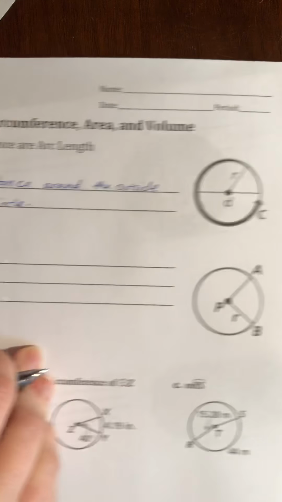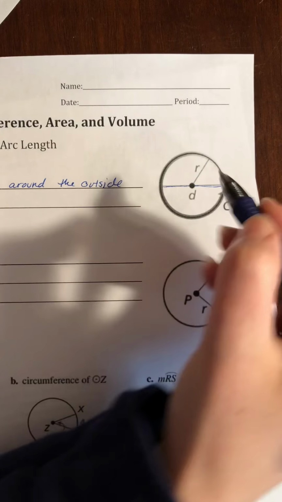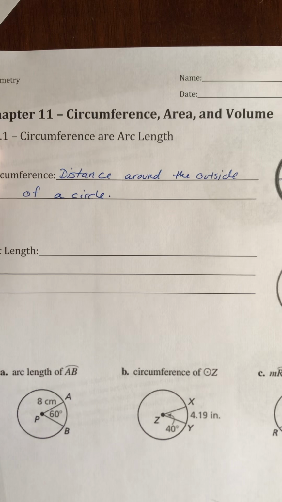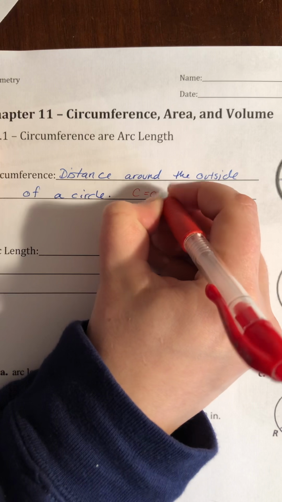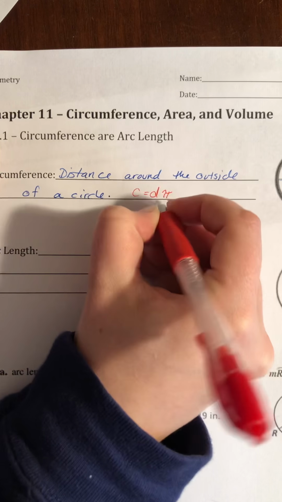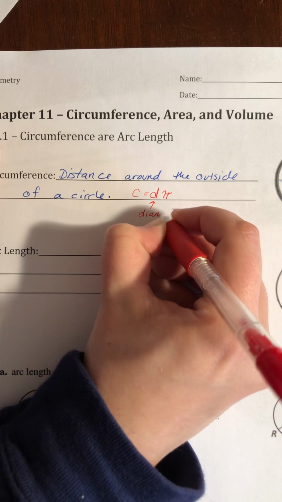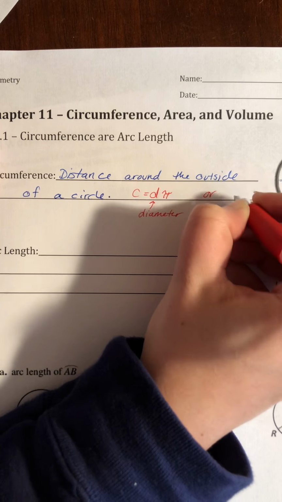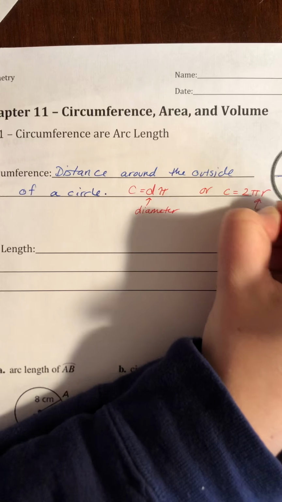And for this, we use diameter, which we just talked about in last chapters, across the circle, and radius, which is half the diameter. So the two formulas for that are either the diameter times pi or the circumference equals 2 pi r, which is the radius.